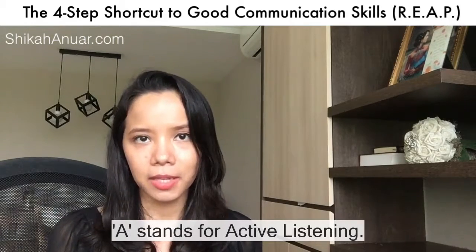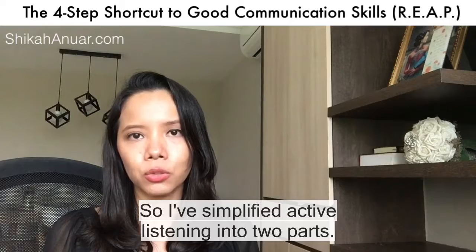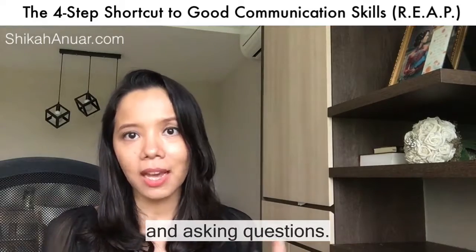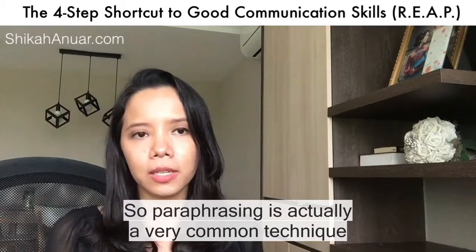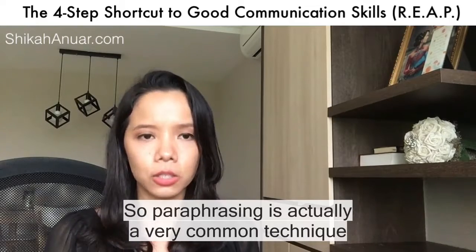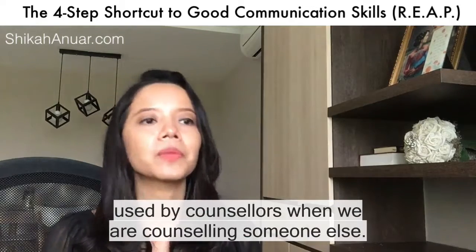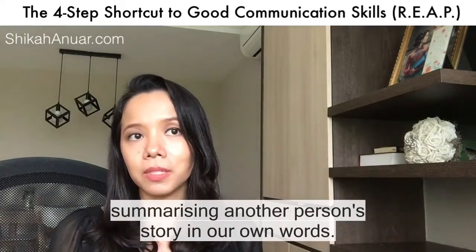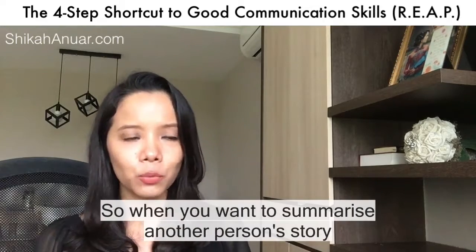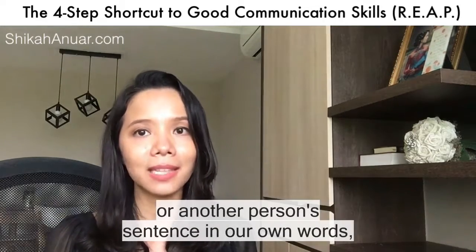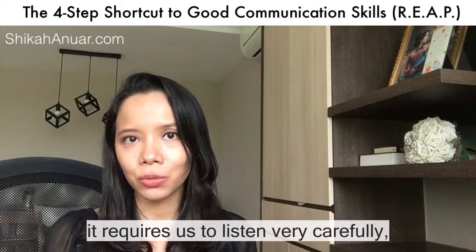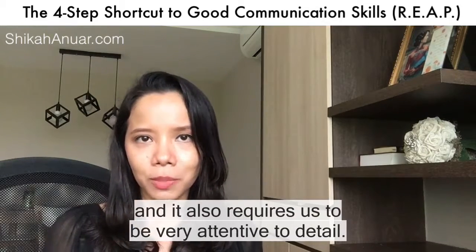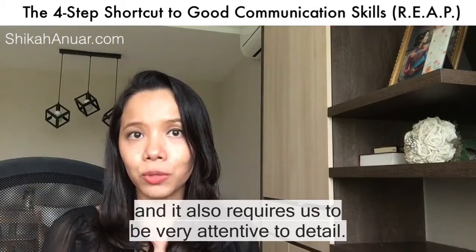A stands for active listening. So I simplify active listening into two parts. It includes paraphrasing and asking questions. So paraphrasing is actually a very common technique used by counselors when we are counseling someone else. And paraphrasing involves us summarizing another person's story in our own words. So when you want to summarize another person's story or another person's sentence in our own words, it requires us to listen very carefully, listen very attentively, and it also requires us to be very attentive to detail.